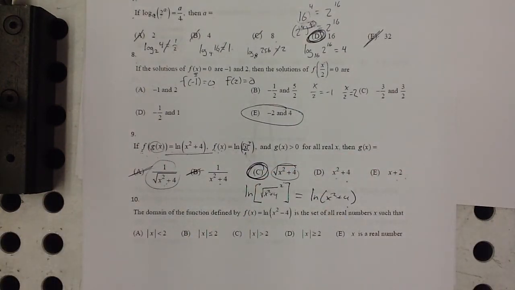Again, you can see they're really hammering composite functions in addition to other algebra and graphs and things like that that you should know, but your comfort level with composite functions is certainly important.